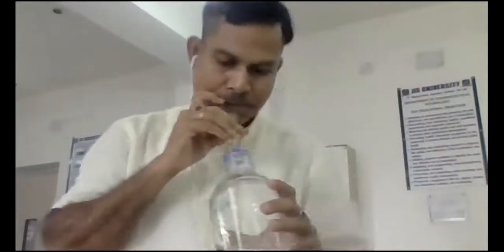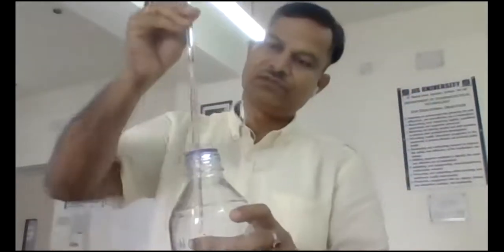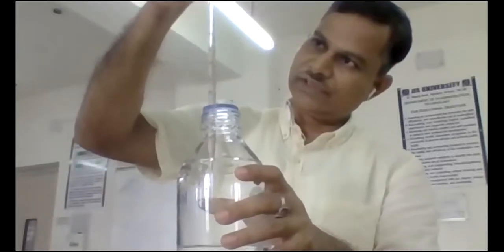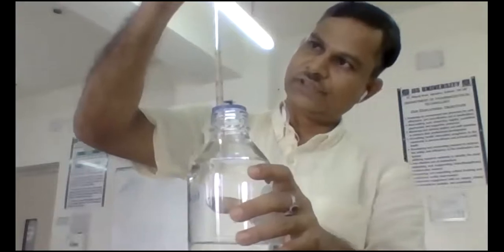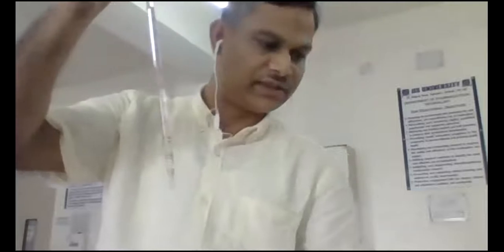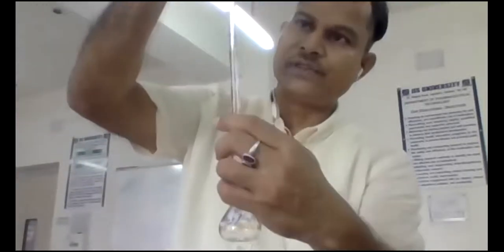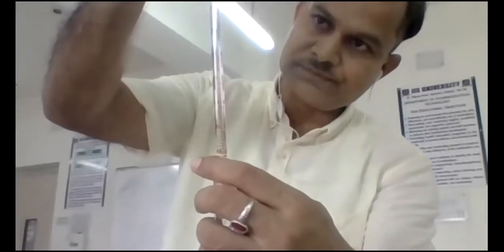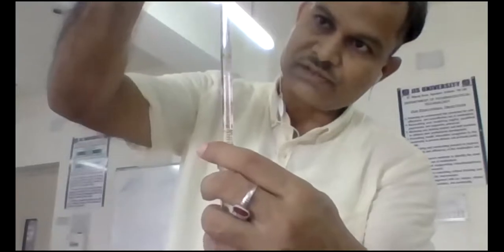Again I am drawing some more liquid. I have drawn more than 0, and then adjusted at 0. Okay, it has been adjusted to 0. Now I am taking the second one, 1 ml, from 0 to 1 ml.